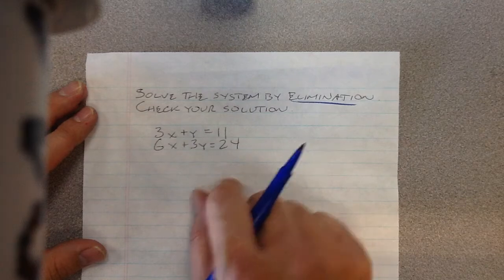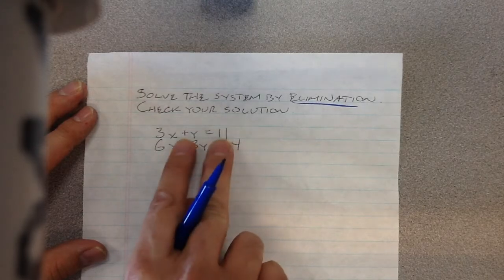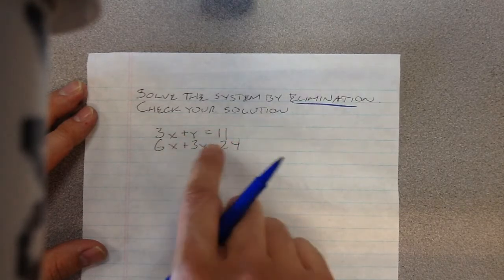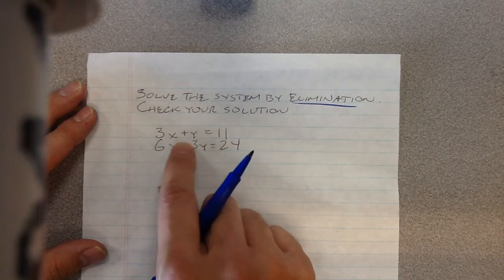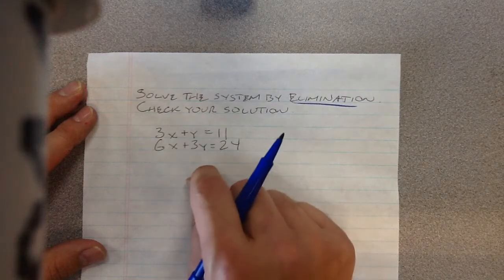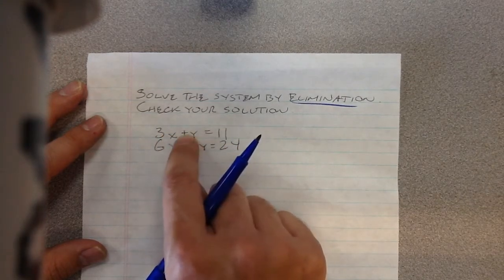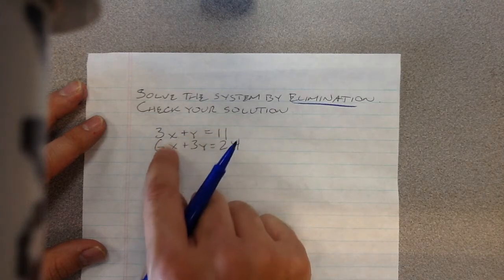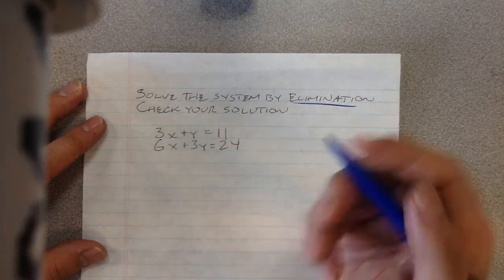Okay, for example, I might focus on the x's. Here I've got 3x, here I've got 6x. So what could I do to both sides of this equation so that this would turn into 6x? All right, so there's a few things you could do, but the one we want to focus on deals with multiplication. We want to be thinking about what can I multiply this side of the equation by and then do to the other side so that this 3x will become a 6x. Well, the answer is 2. So in fact, that's what I'm going to do.